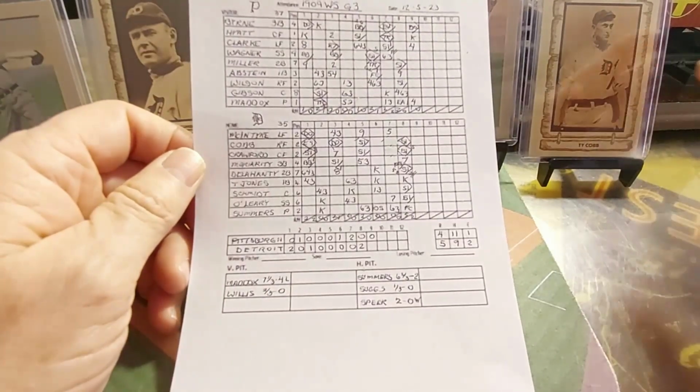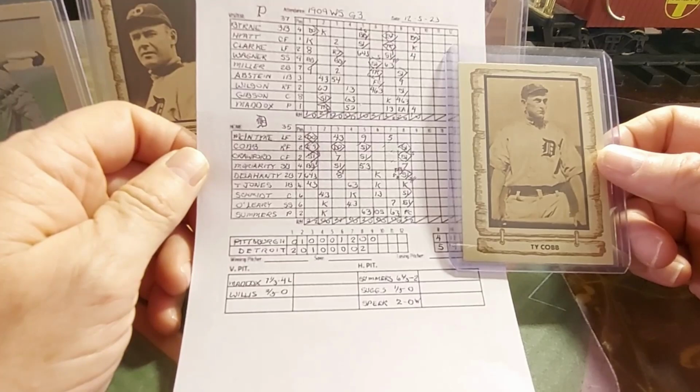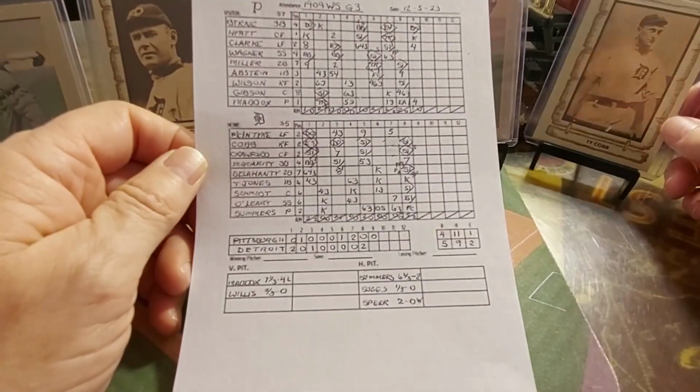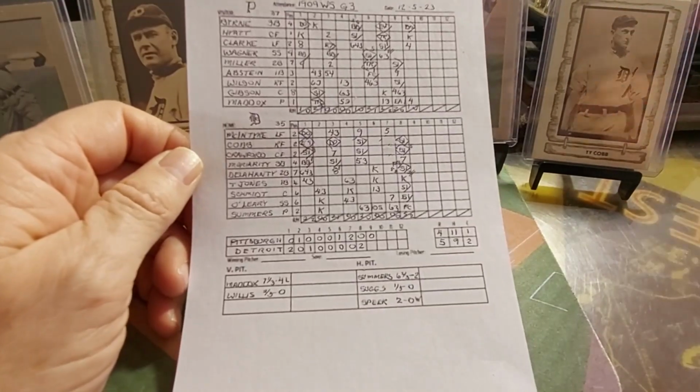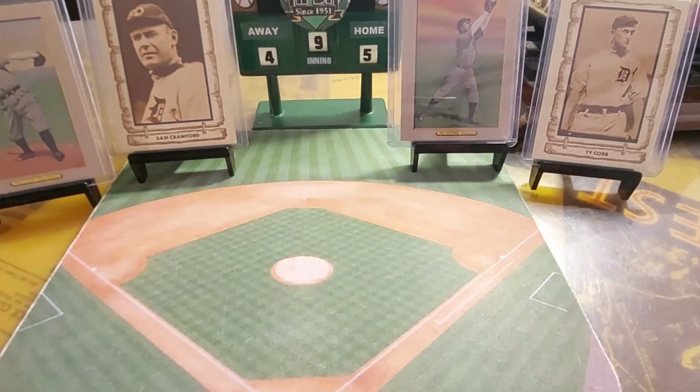Today's star of the game is none other than Ty Cobb. He gets 3 hits with a double, scores 3 runs, was on base all 4 times, 3 for 4. Ty Cobb's today's star of the game. Join us for Game 4 of this World Series, which now sits at the Pirates 2 games and the Tigers 1.